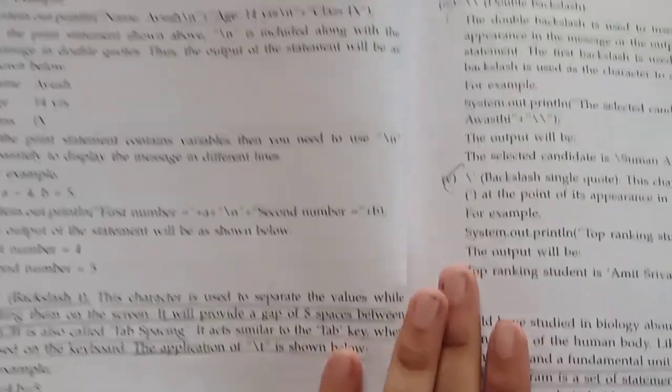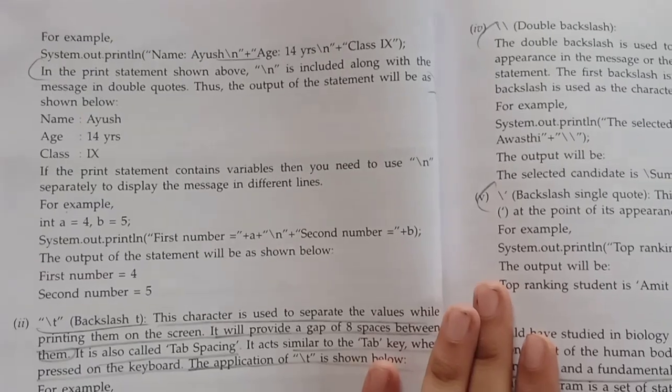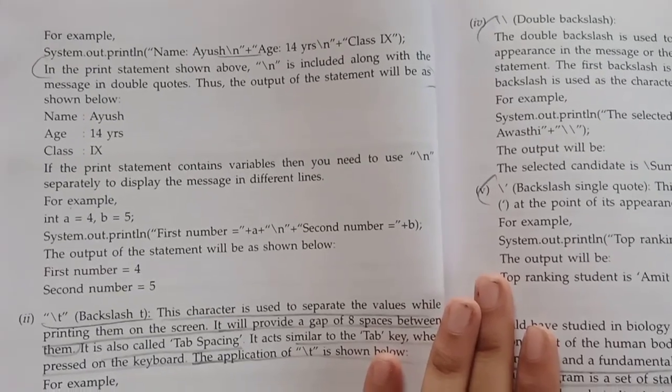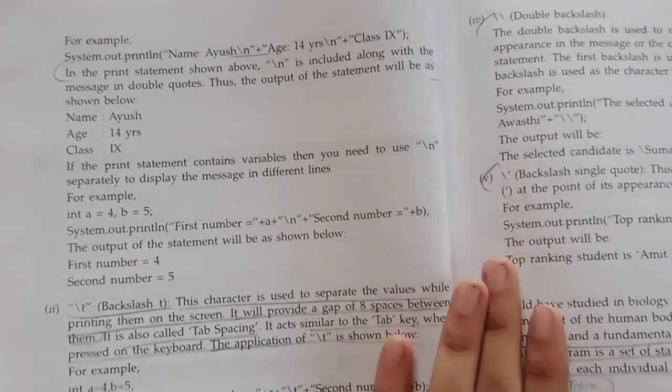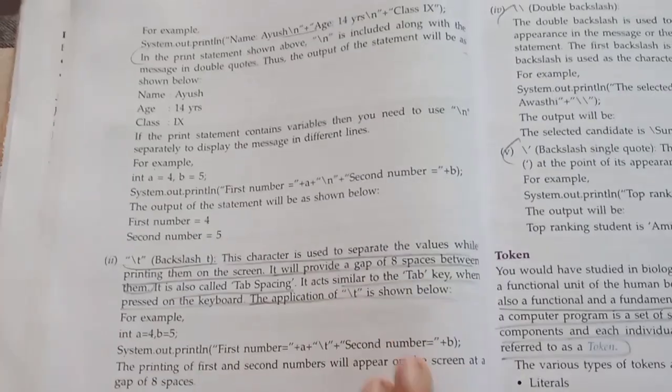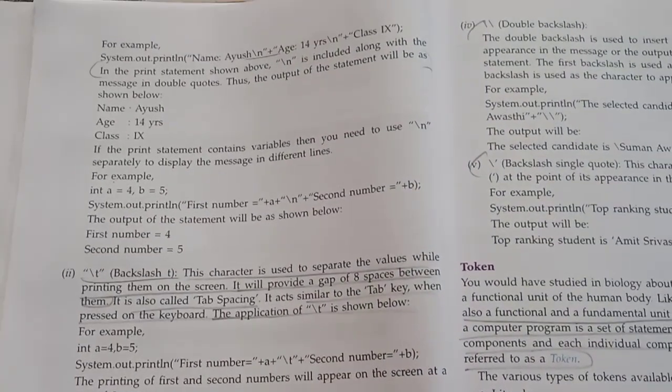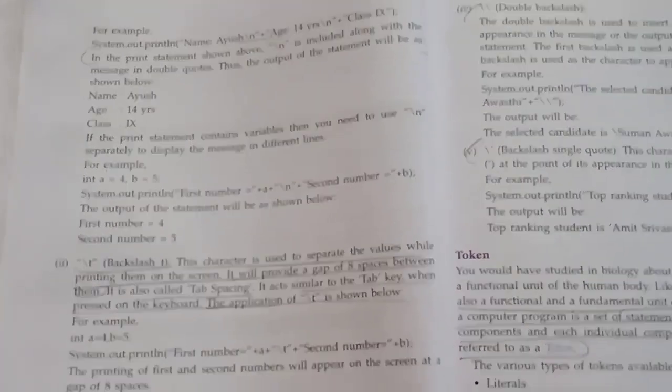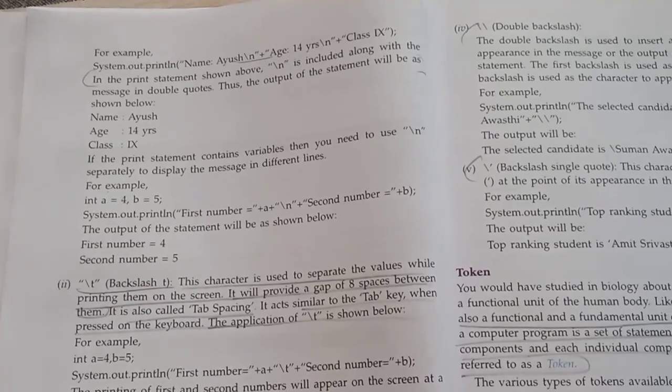Suppose I want to write that name is Ayush, age is 14 years and class is 9. So I do not have to write 3 times system.out.print name Ayush, system.out.print age 14, system.out.print class 9.